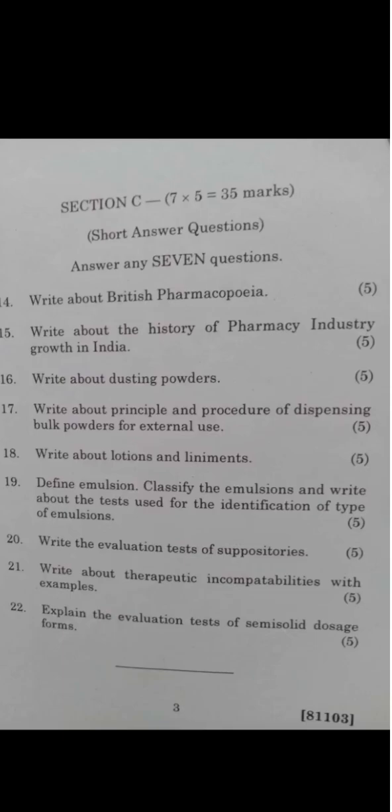And write the evaluation tests of suppositories; I'll make a video on that. And write about therapeutic incompatibilities with examples. Previously they asked about chemical incompatibilities, and here therapeutic incompatibilities. I'll make a video. Explain the evaluation tests of semi-solid dosage forms. Same, what are the evaluation tests of semi-solid dosage forms?